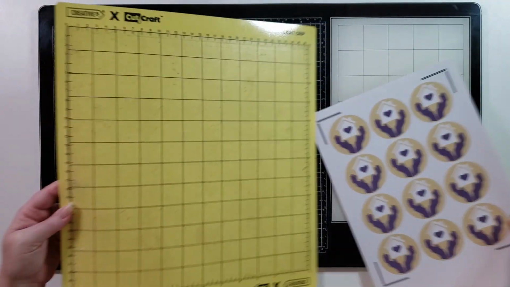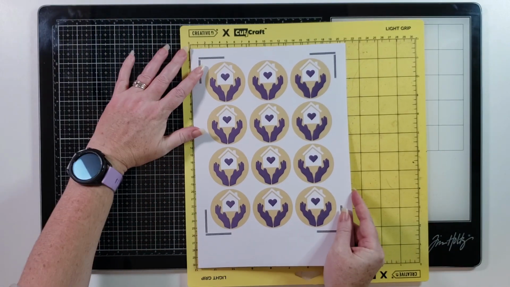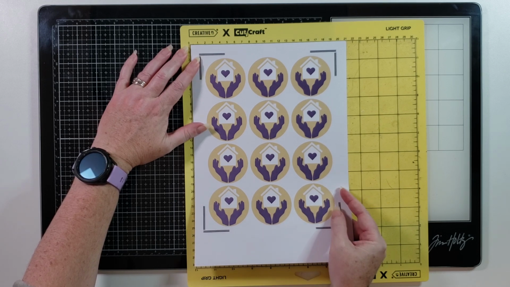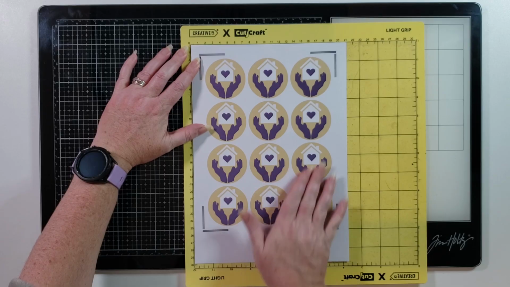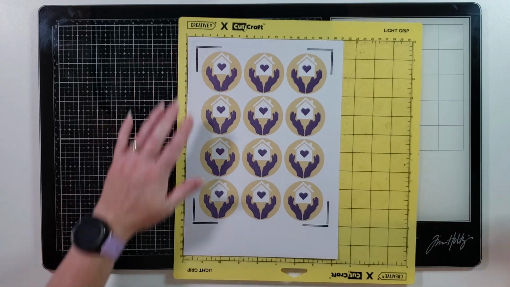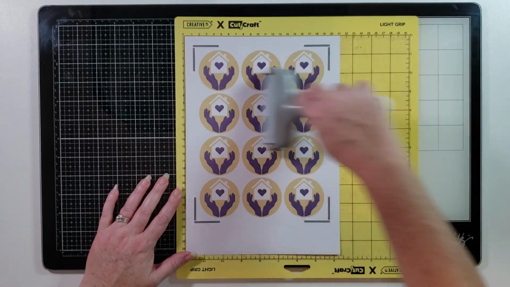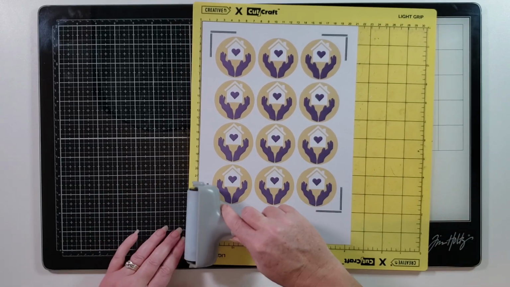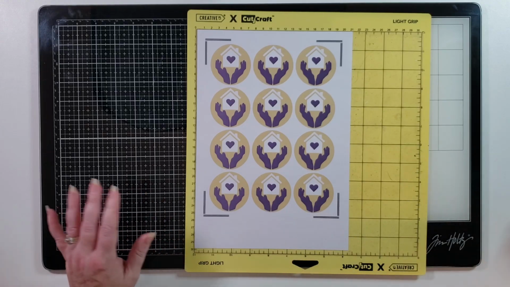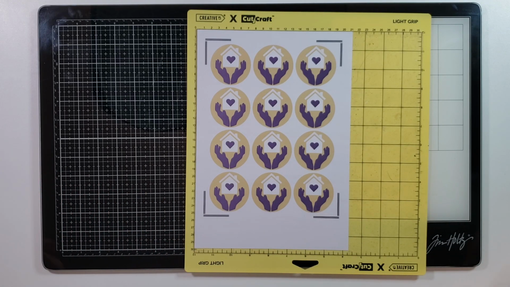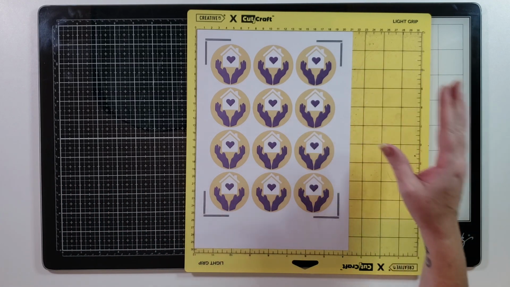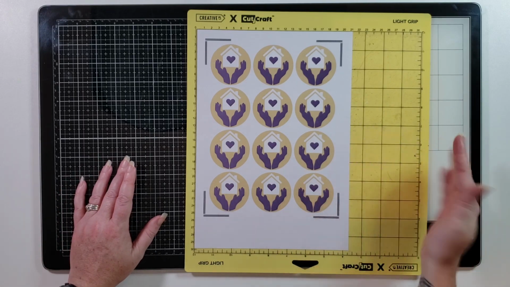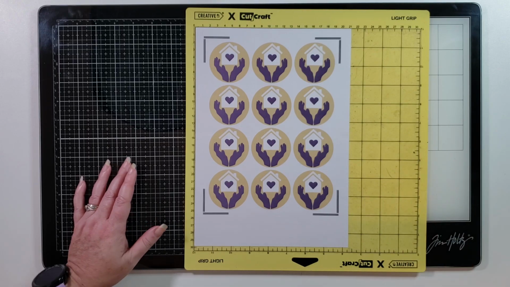Going to get our mat again, lining it up. Now if you have problems lining stuff up on a mat or to glue something or whatever, stand up over your project. It makes it so much easier. I'm a crafter that stands up the whole time. I'm always standing when I'm crafting because I'm normally doing multiple projects at once, because that's just how my brain works. So there you go.